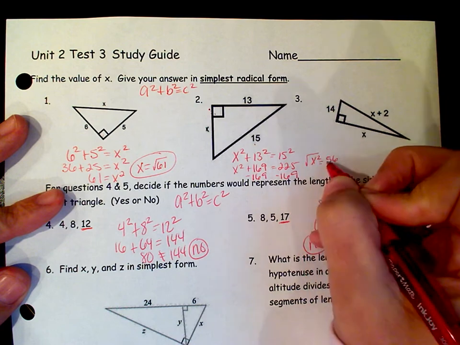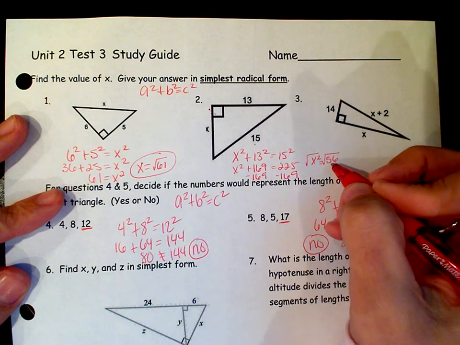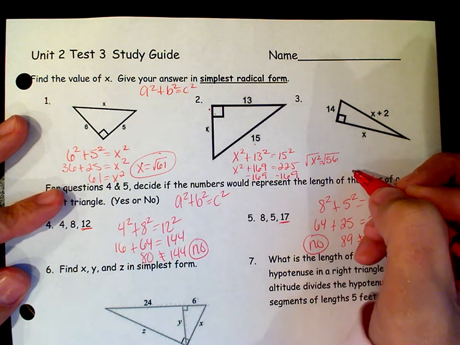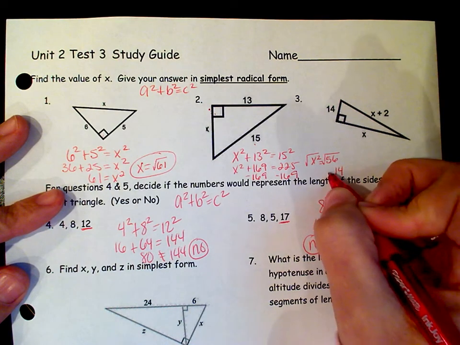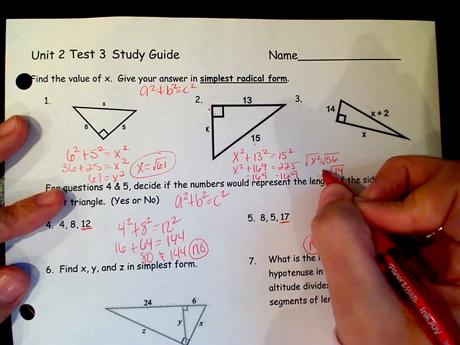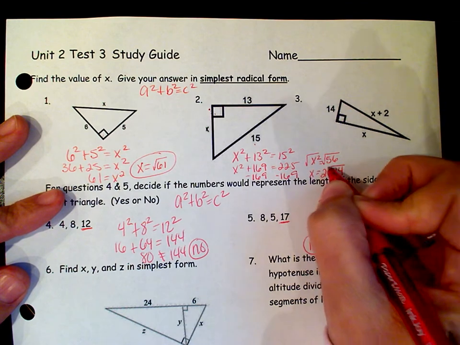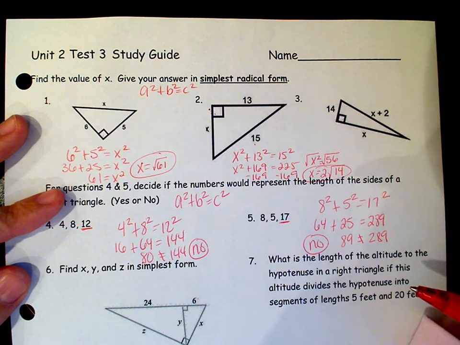And then you have to take the square root of that. 56 has a factor of 4. 4 goes into 56 14 times. So that leaves you with 14, and the square root of 4 is 2. So x is 2 square roots of 14.